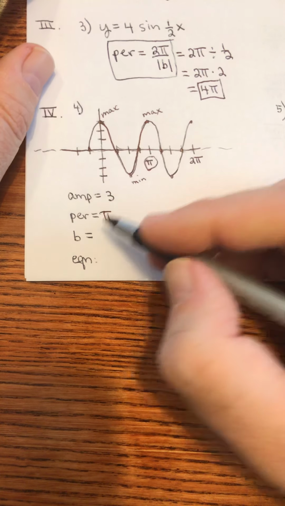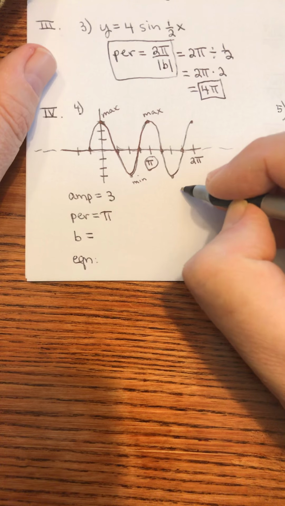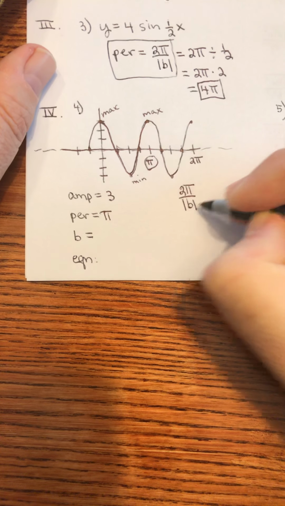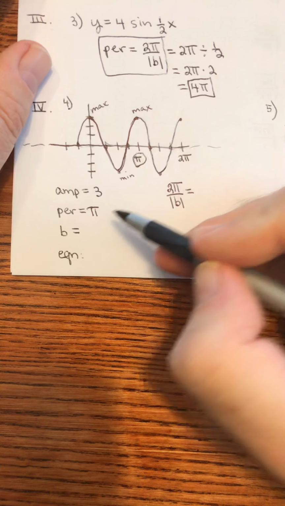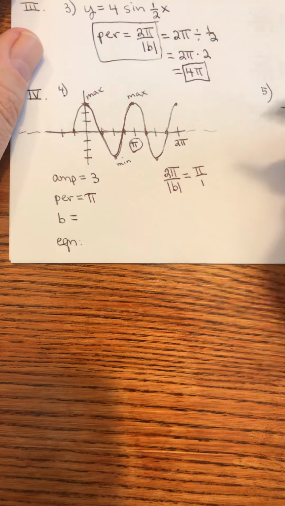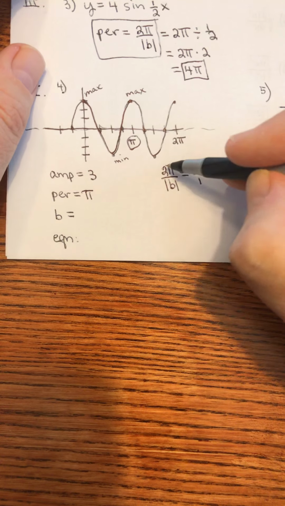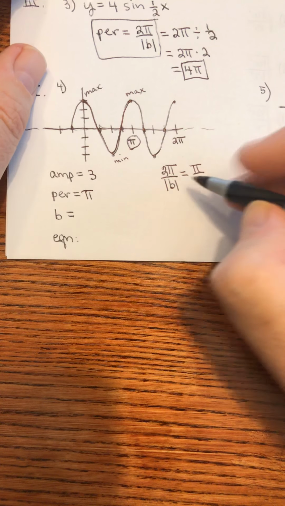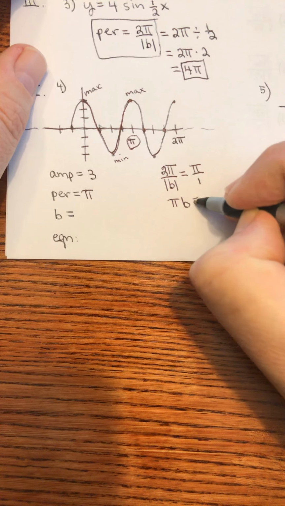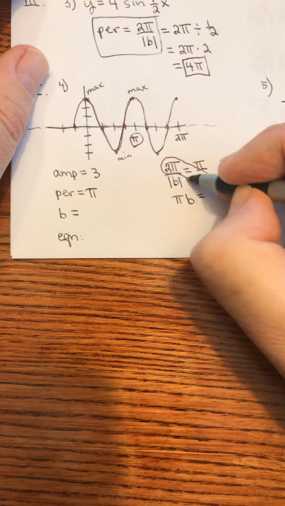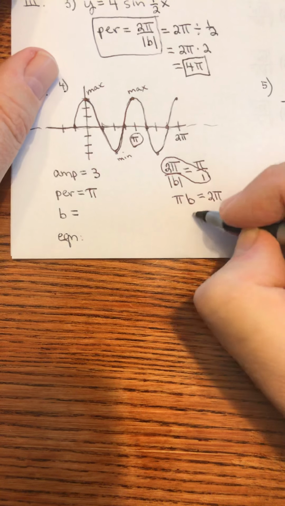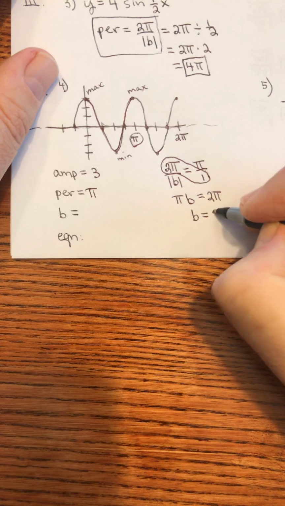All right, so now how do we find that b value? Well, I know the period is always 2 pi divided by the absolute value of b. So I'm just going to take what I found to be my period and set it equal to that. I'm going to make that a fraction so I can cross multiply. I'm going to take out the absolute value. So it's pi times b equals 2 pi times 1, or just 2 pi. If I divide by pi, b is going to equal 2.